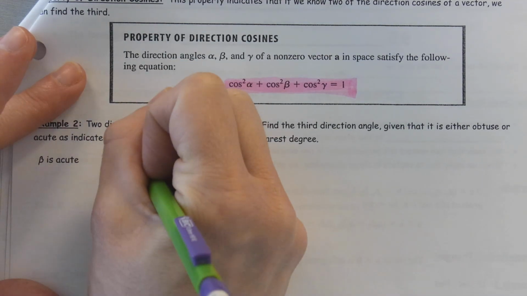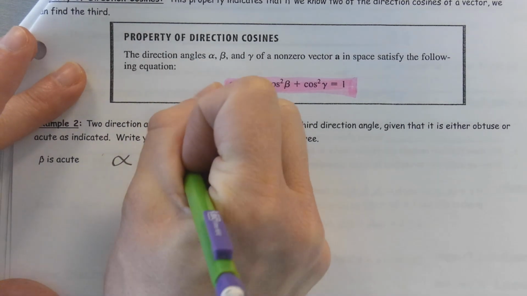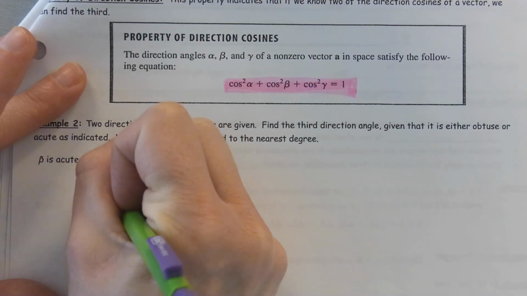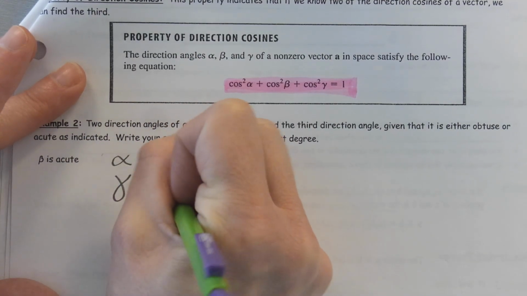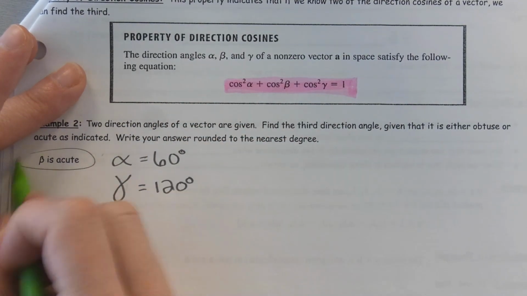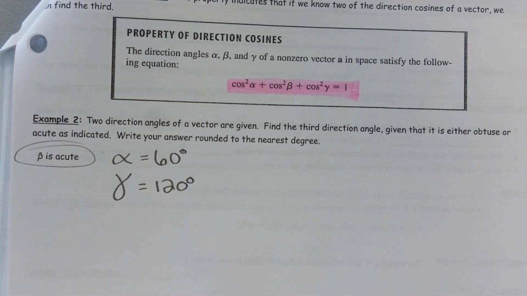So I'm going to tell you alpha is 60 degrees. I'm going to tell you that gamma is 120 degrees. And I'm going to say, please help me find beta and also know that it's acute. And I'll explain why it matters that it's acute in a second.